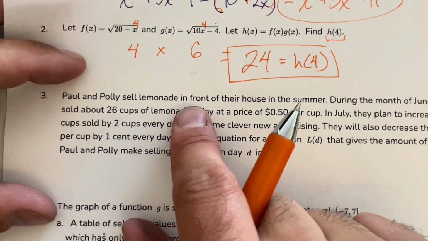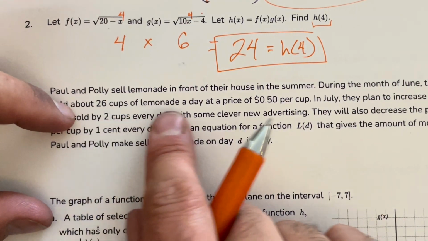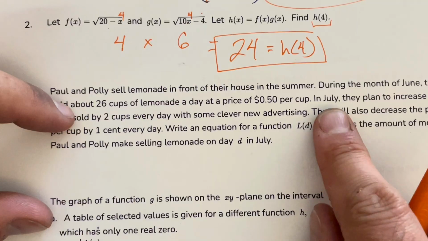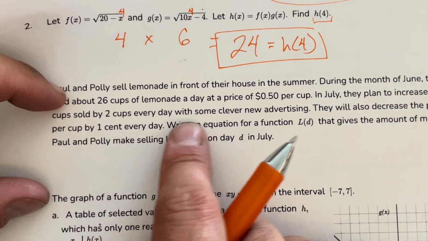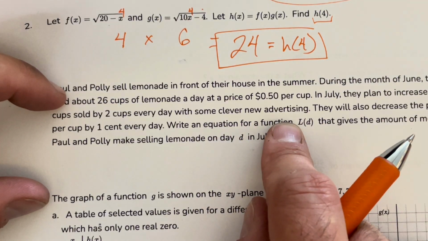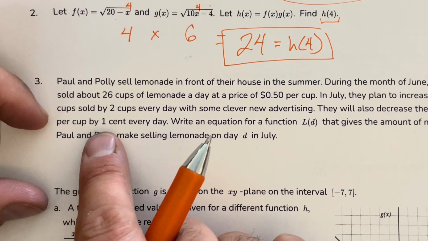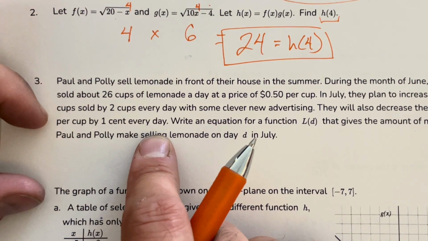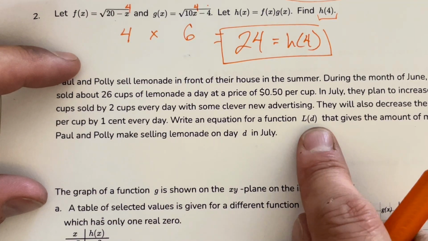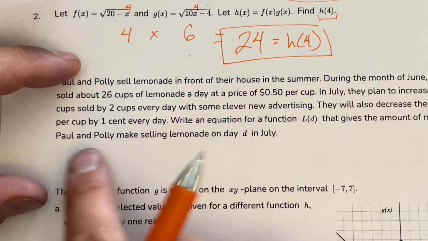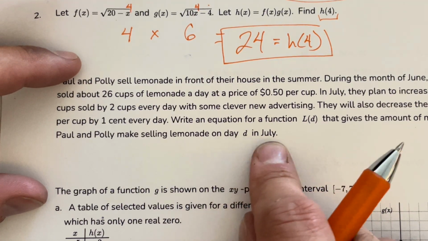Paul and Polly sell lemonade in front of their houses in the summer. During the month of June, they sold 26 cups of lemonade a day at a price of 50 cents a cup. In July, they plan to increase their cups sold by 2 cups every day with some clever new advertising. Yay. They will also decrease the price per cup by 1 cent every day. Oh boy, so they're just changing things. Write an equation for a function L of D that gives the amount of money that they would make selling lemonade on any given day in July.